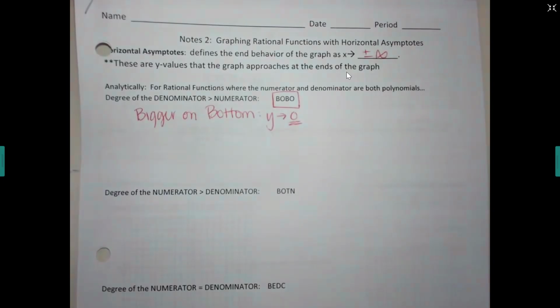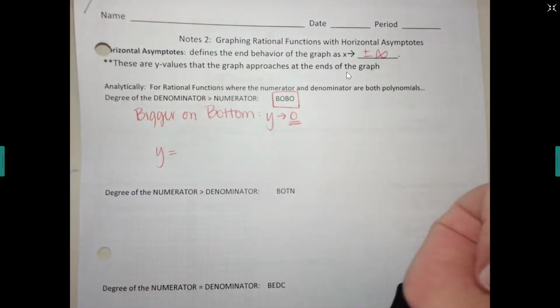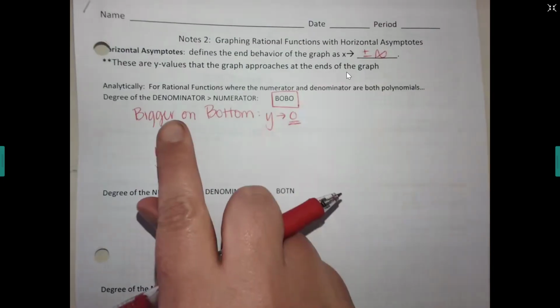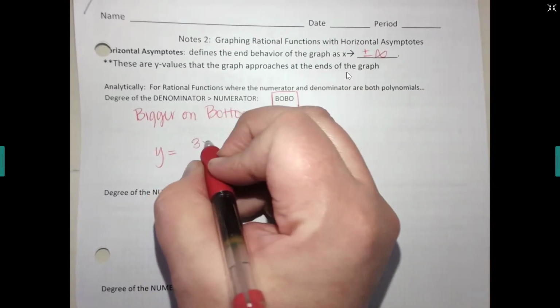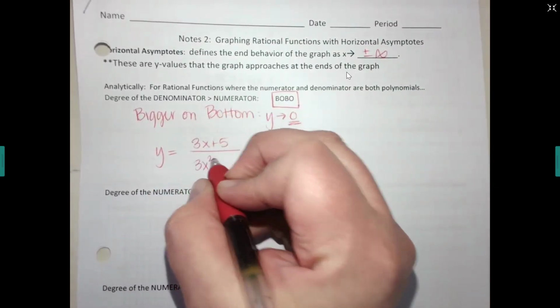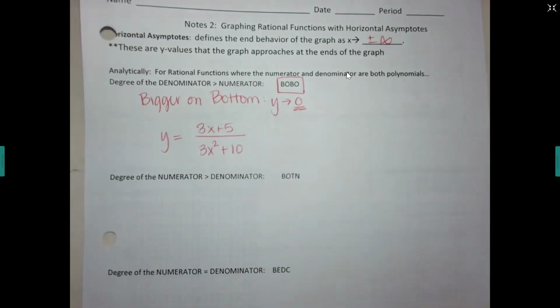All right, let me give you an example of that. Okay, remember, we're doing rational functions, which means you're having x's in a fraction. So I need the bigger x's to be on the bottom. So I'm going to do a 3x plus 5 and a 3x squared plus 10. Okay, out of the two x's, x squared is bigger and it's on the bottom. That's what makes it a BOBO.